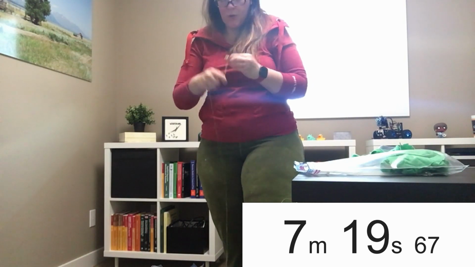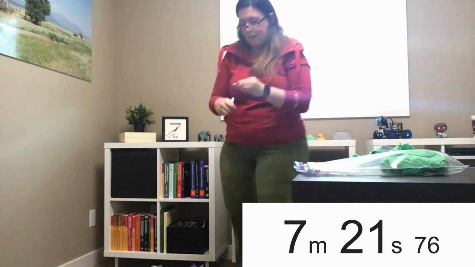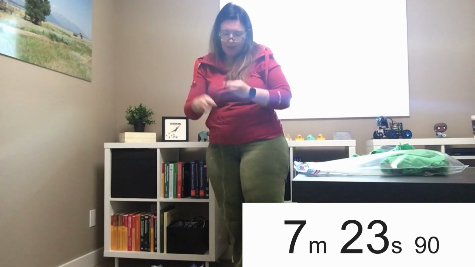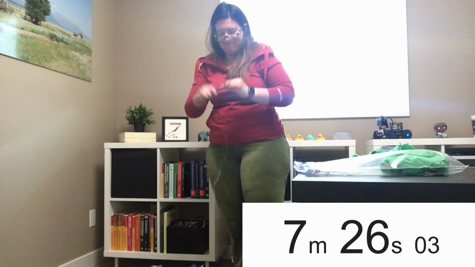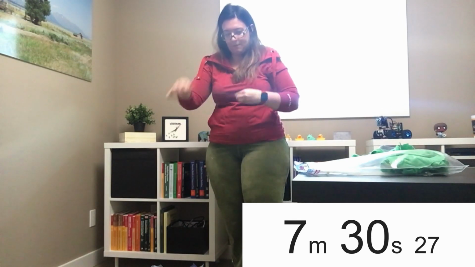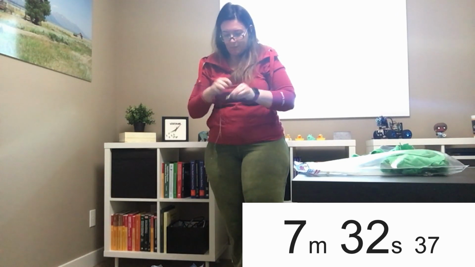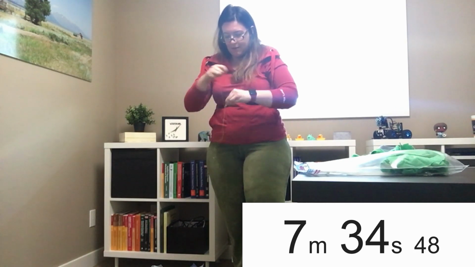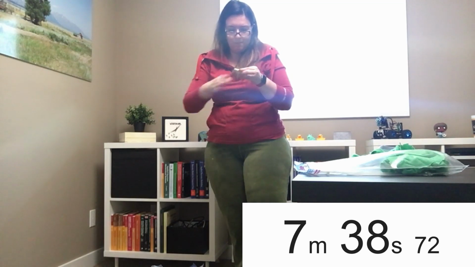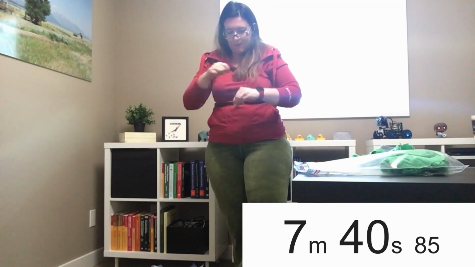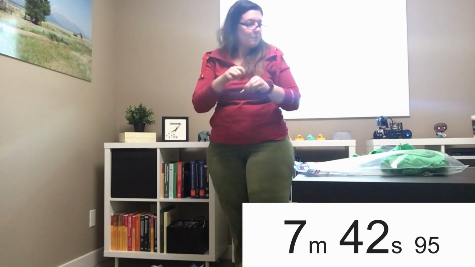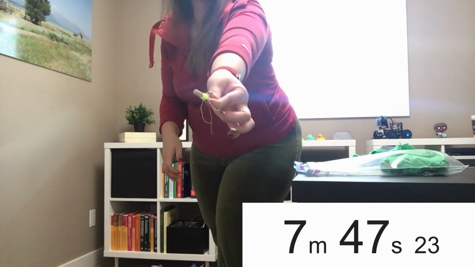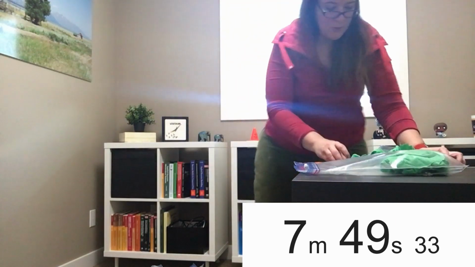This is where a building team could come in handy because we could divvy up the work instead of me having to do all of this myself. All right, almost there for 1. All right, so I have created 1 spool of thread. Now I need to do a second one.